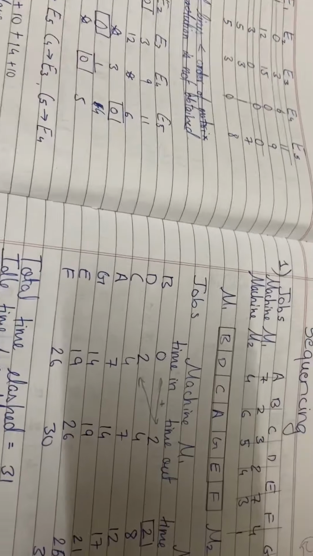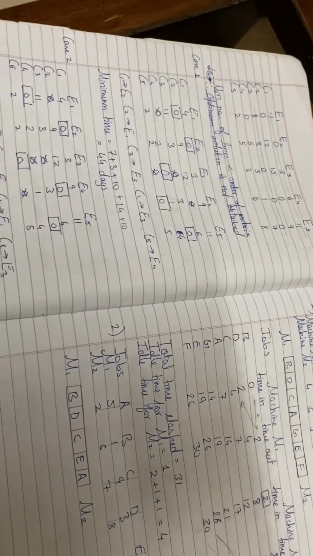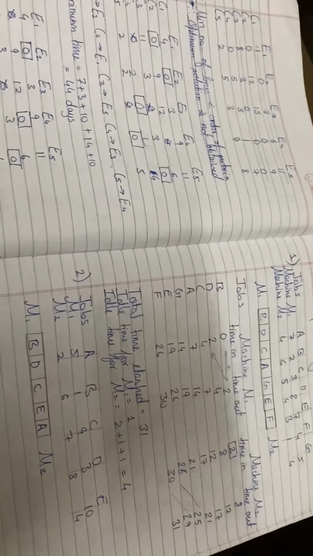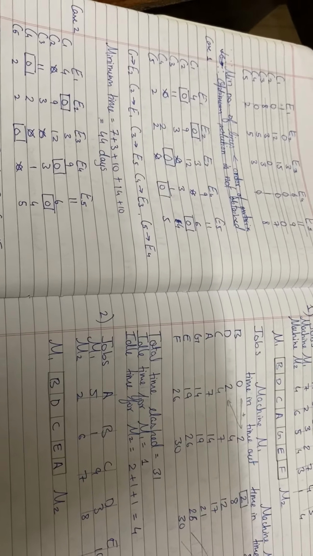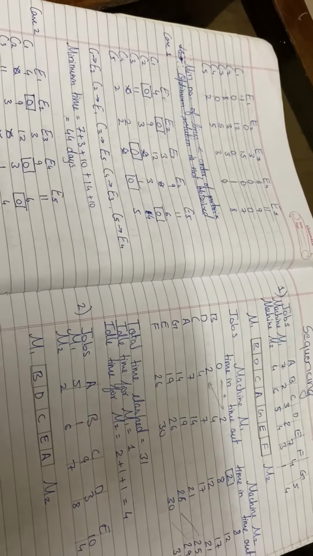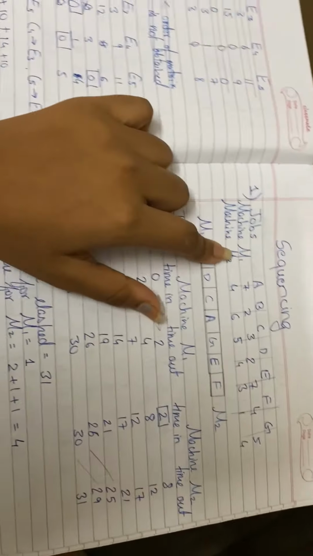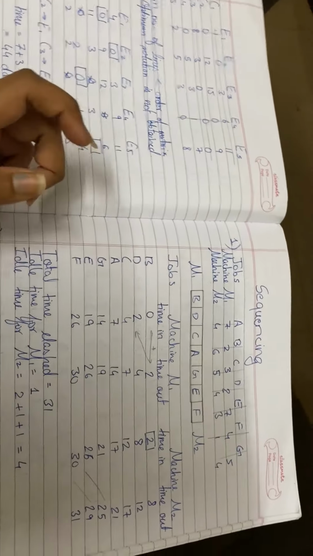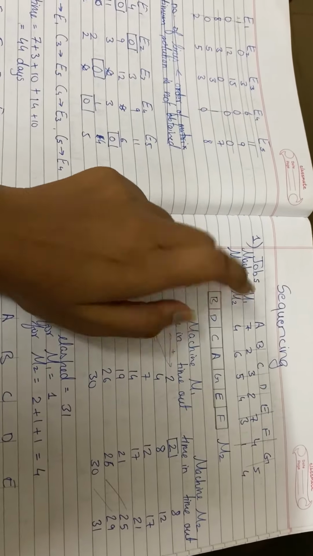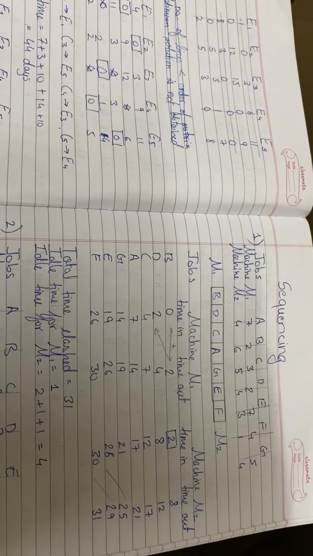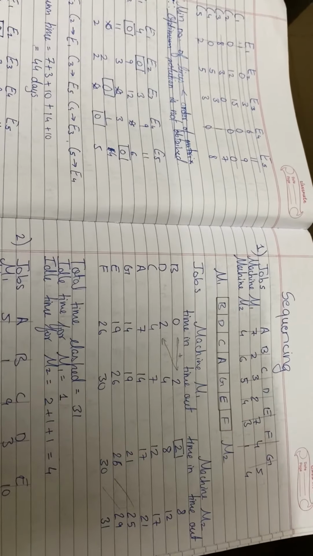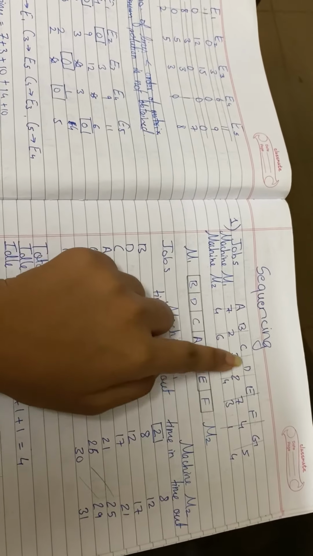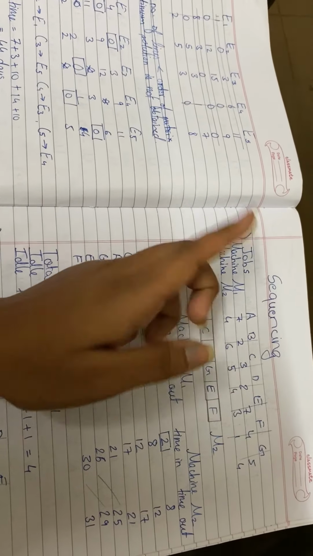Okay, so in sequencing, there are 2 subtopics. Not subtopics, but I've bifurcated sequencing into 2 parts: in the first, the question will give you 2 rows, and in the second part you will be given 3 rows. When you have 2 rows, the first step is to make a one line table in which you need to figure out the smallest number from here, and then you give it to the respective box or row.